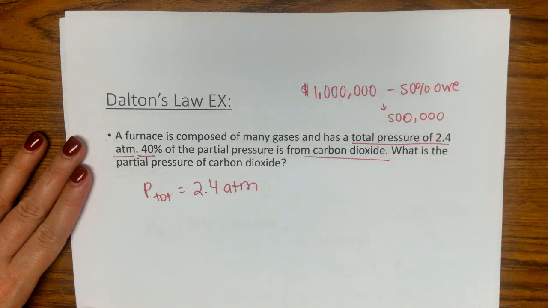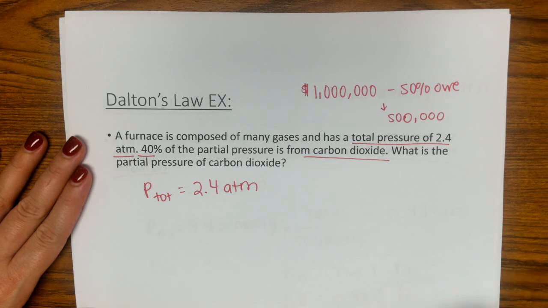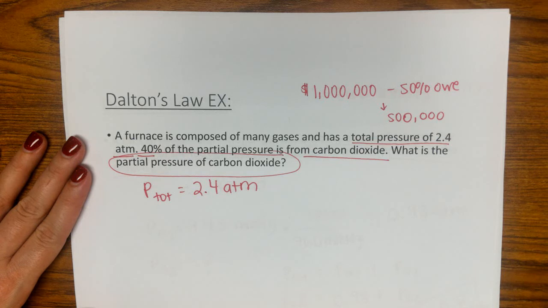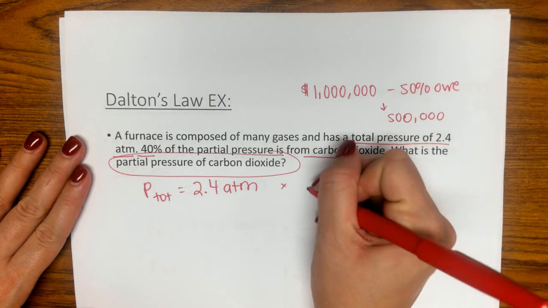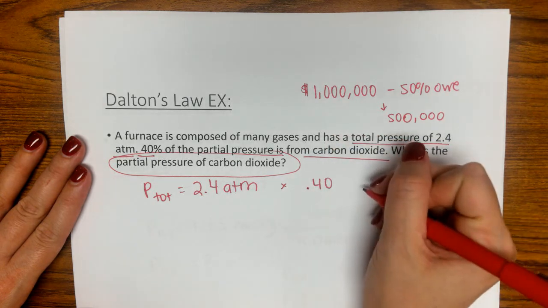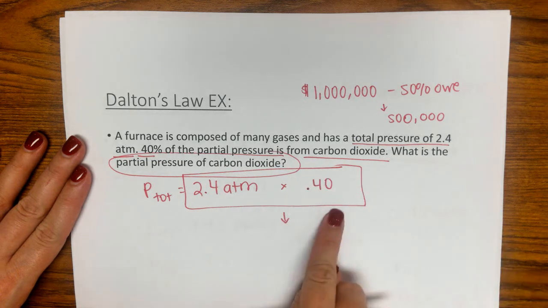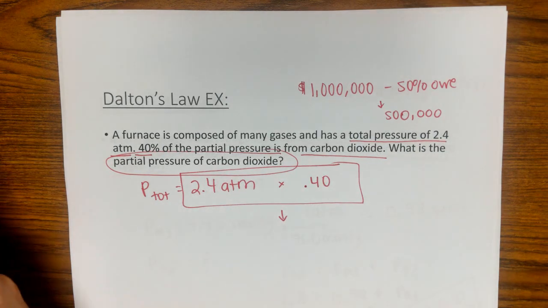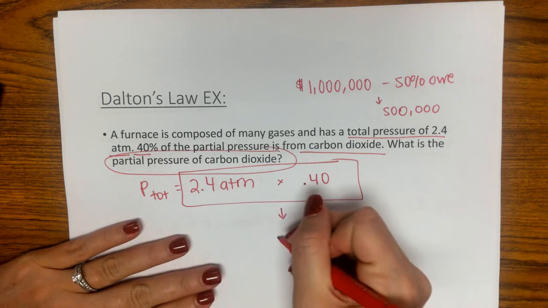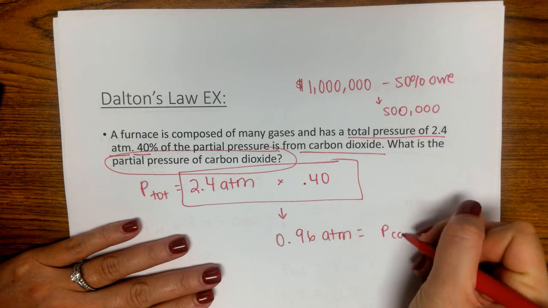Whenever you have percents and the numbers are added up, all you have to do to get the pressure of just the carbon dioxide is multiply the total pressure by 0.40, because it's 40%, and that will give you the partial pressure. Total times the percent. That works when numbers get added together. When I multiply those, it's 0.96 atm would be the pressure of CO2.